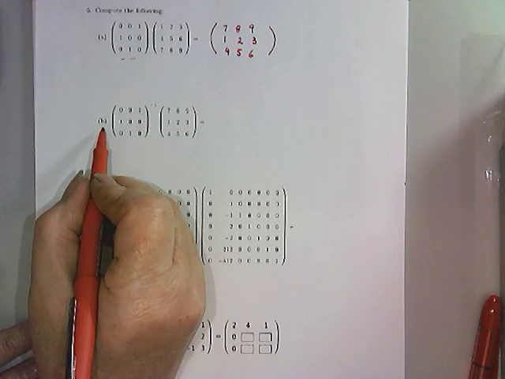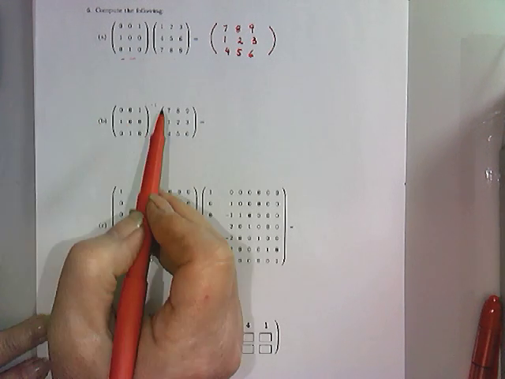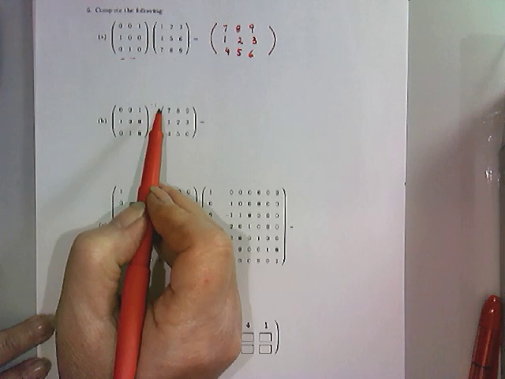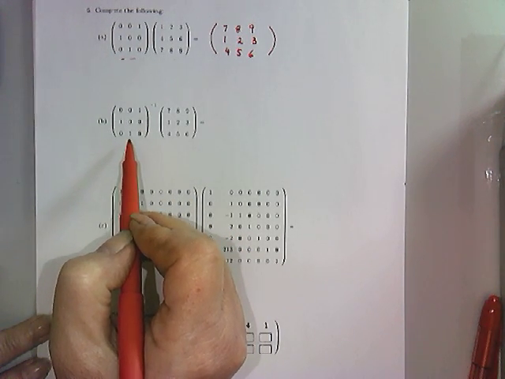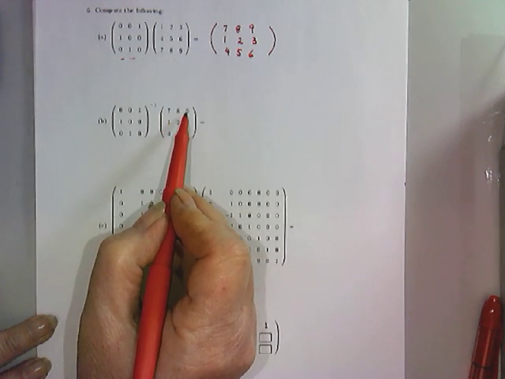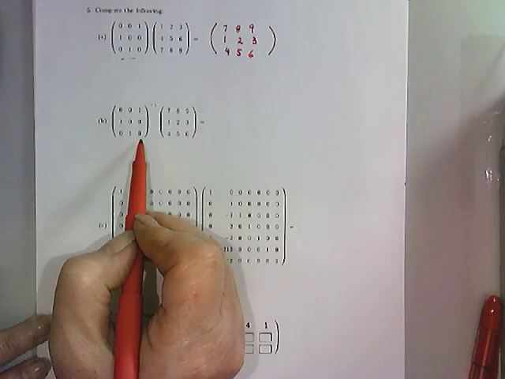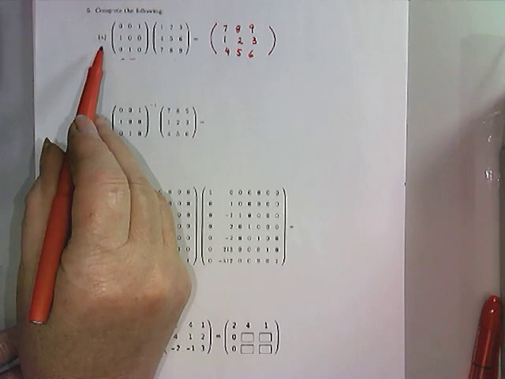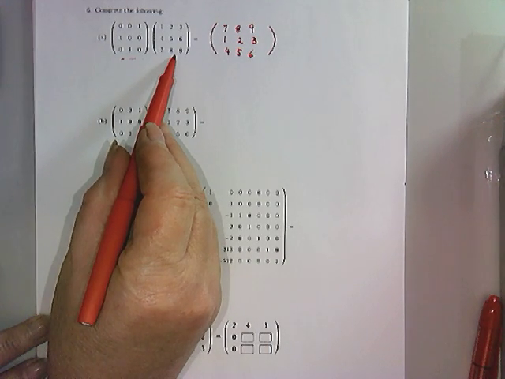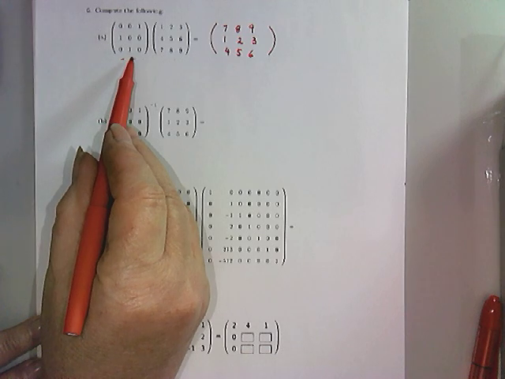Now, in part B, it looks like we have the same matrix, but now the inverse of it. And what we want to do is figure out what happens when we multiply the matrix 7, 8, 9, 1, 2, 3, 4, 5, 6 by the inverse of the matrix that we multiplied our original matrix by in part A. Well, this just undoes the original permutation.